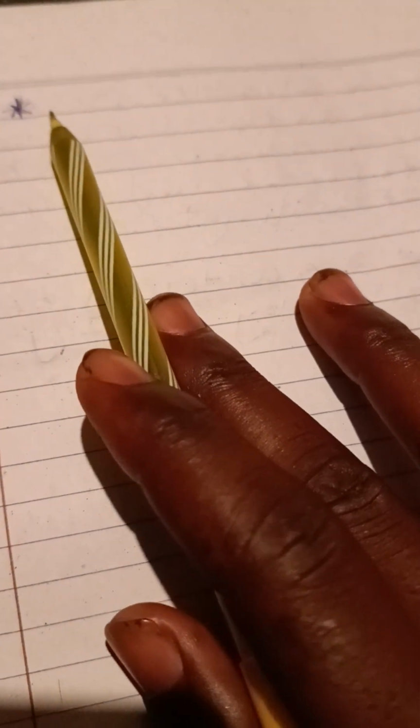This star symbol is what we refer to as a binary operation in mathematics. We are simply saying if this star is a binary operation on some functions, then it should be able to produce a result.